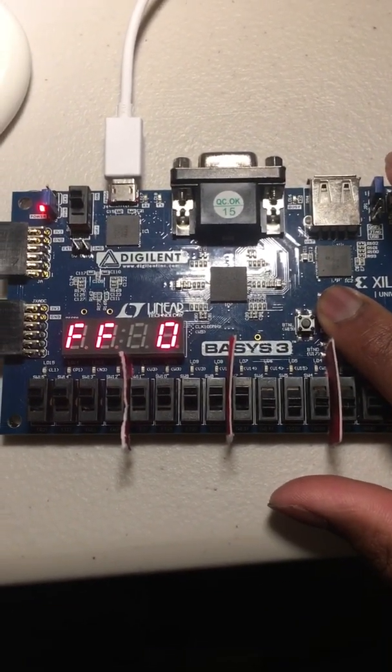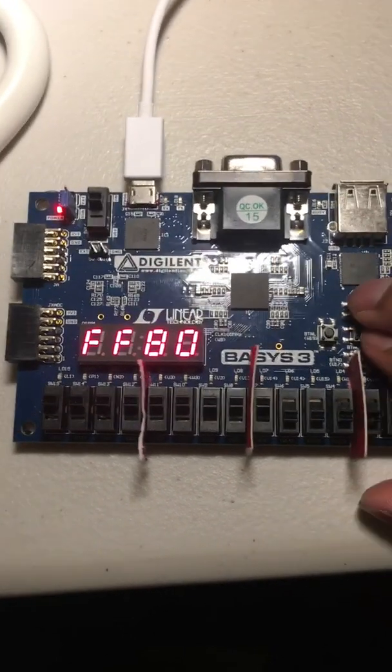When both these buttons are pressed, it should blank out as it is coded like that.